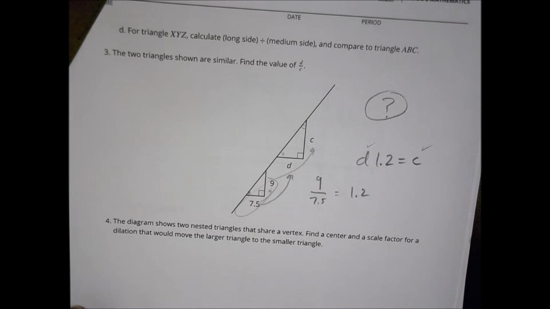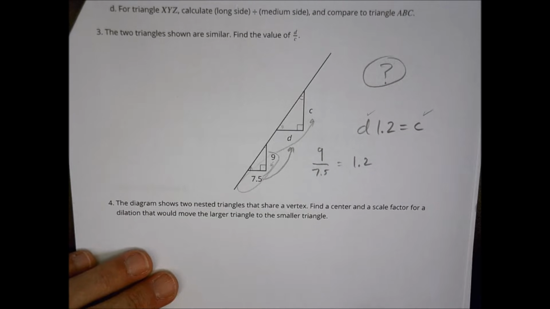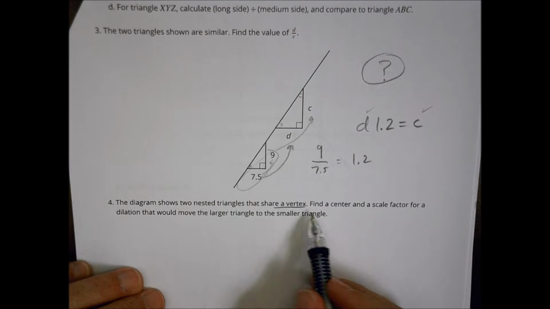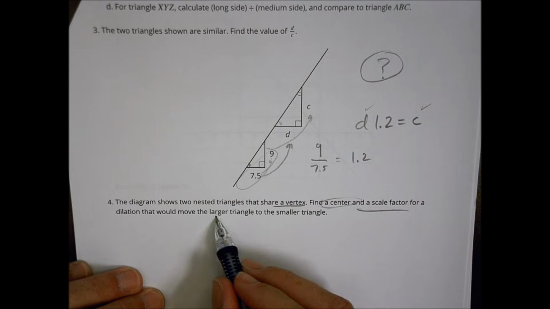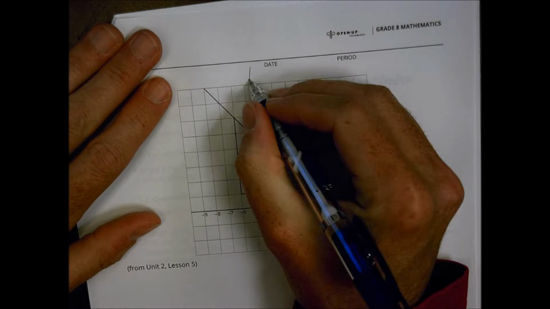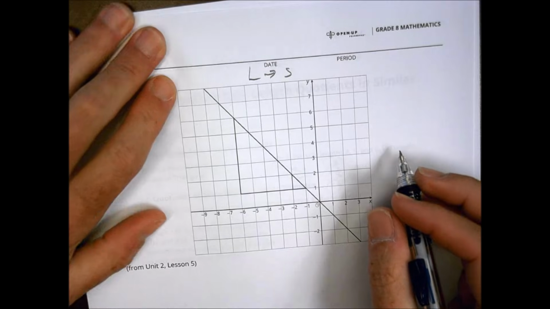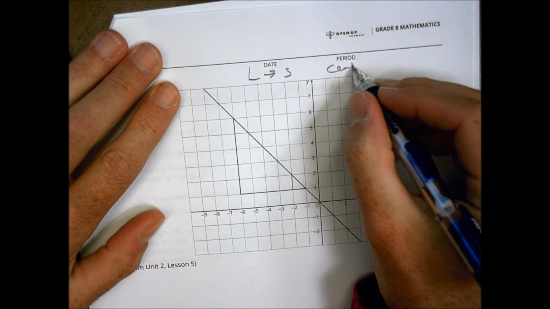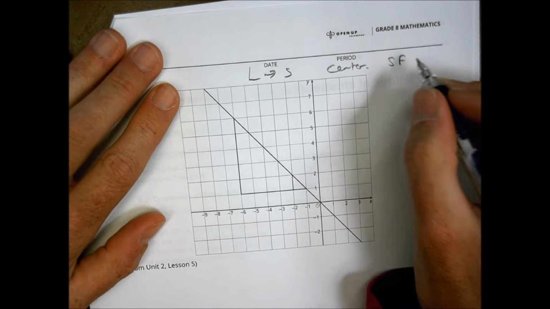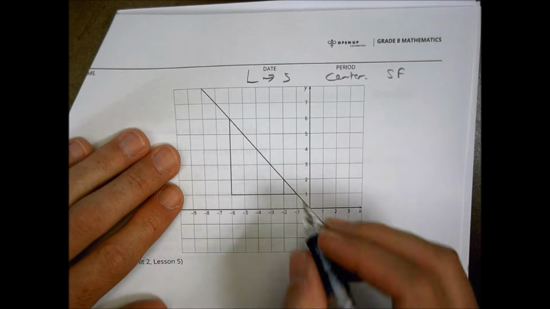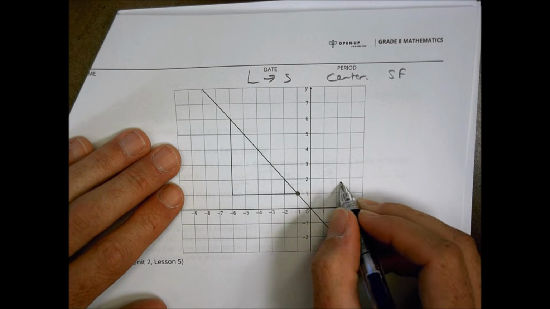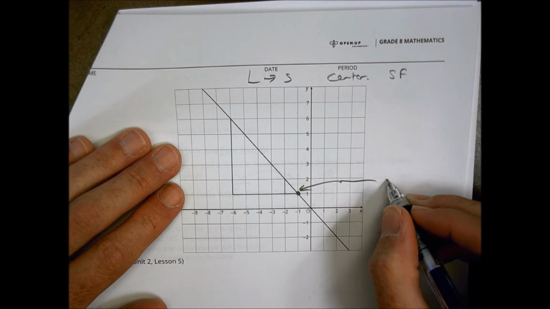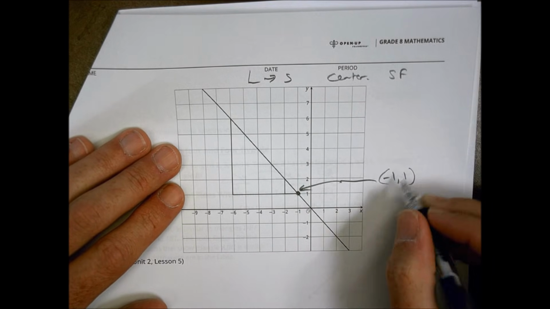The next one says, a diagram shows two nested triangles that share a vertex. Find a center and a scale factor for the dilation that move the larger to smaller. Okay, so we're going to go large to small. We want to find a center of dilation and a scale factor is what we're trying to find here. So our center of dilation is going to be right here at point -1, 1. We're located right there.